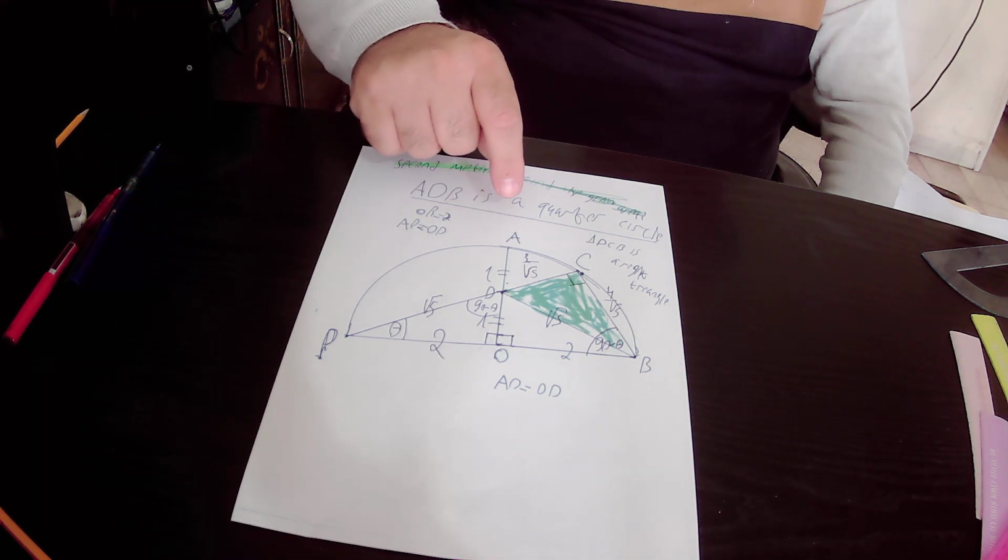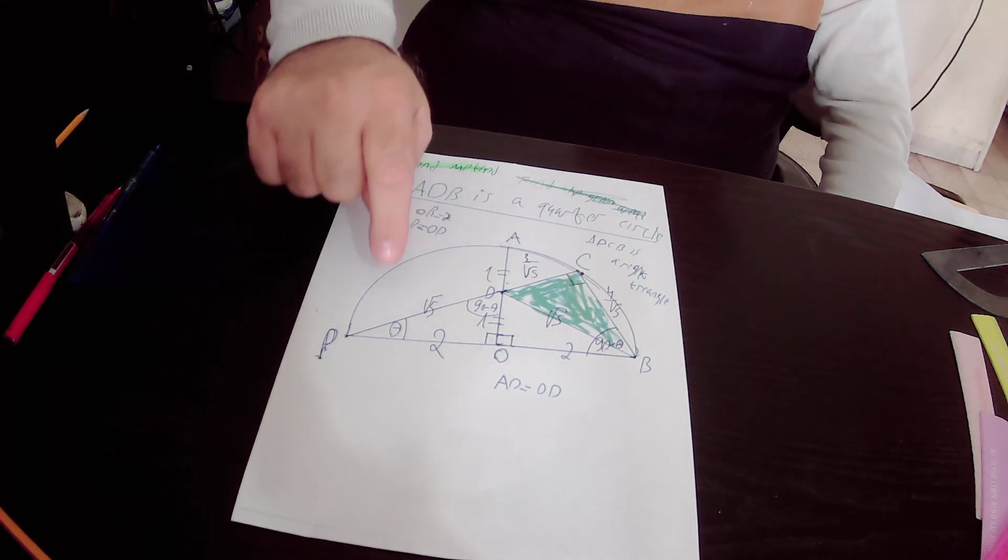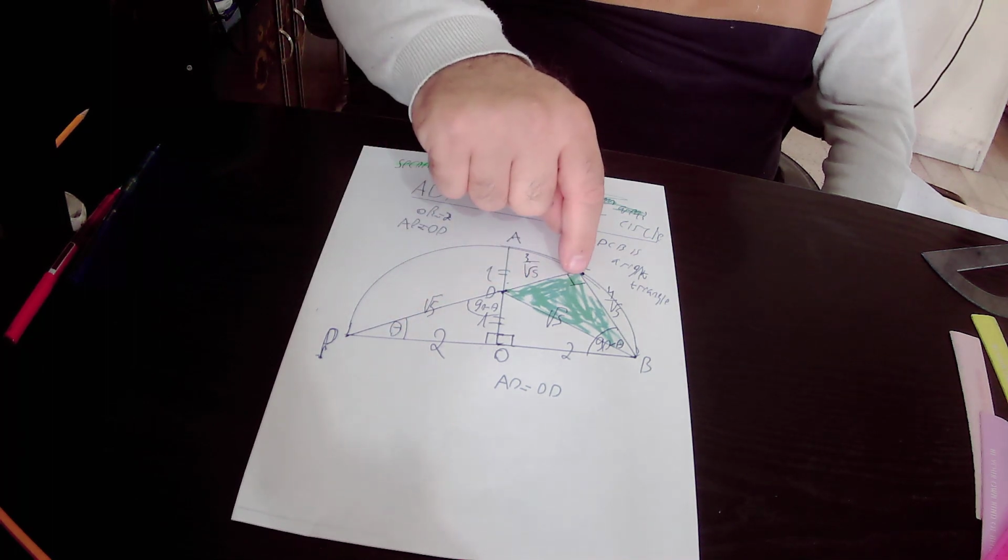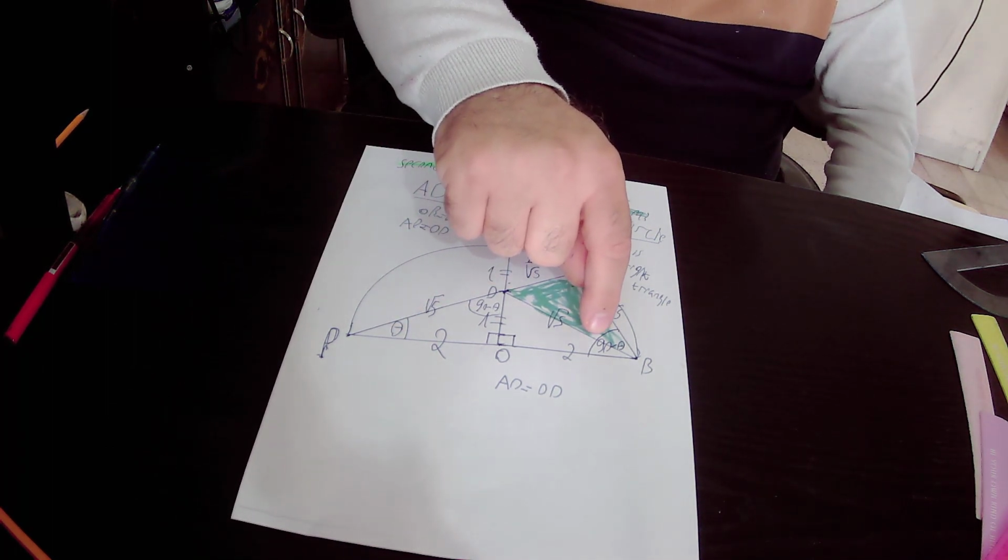Okay, likewise, in the right big triangle BCP, this angle equals theta, this angle equals 90 degrees, so this angle must be equal to 90 degrees minus theta.